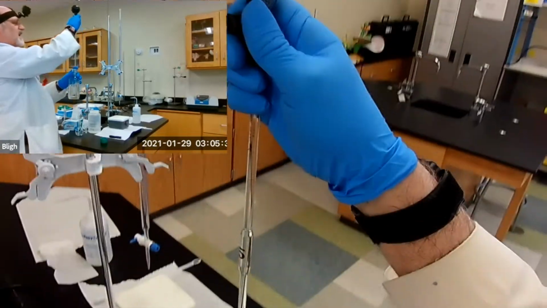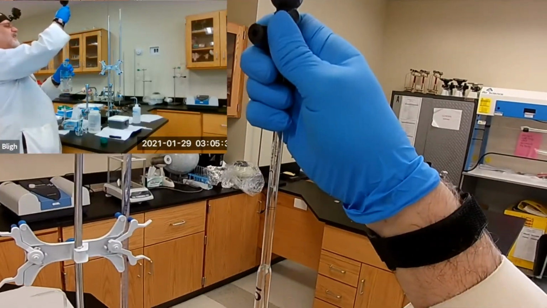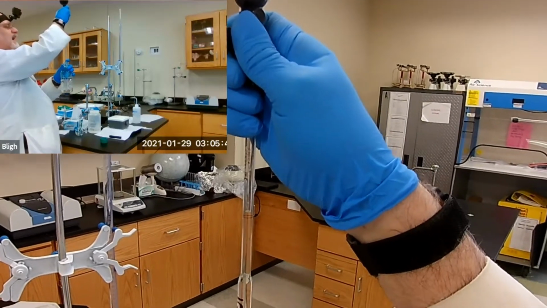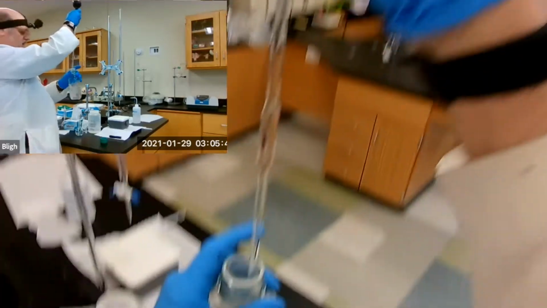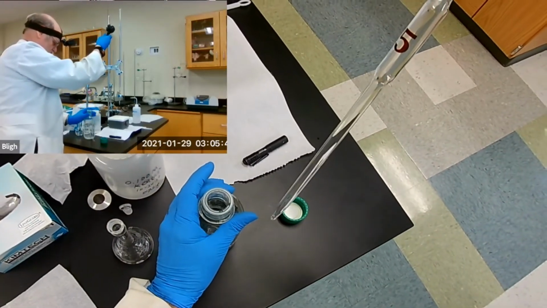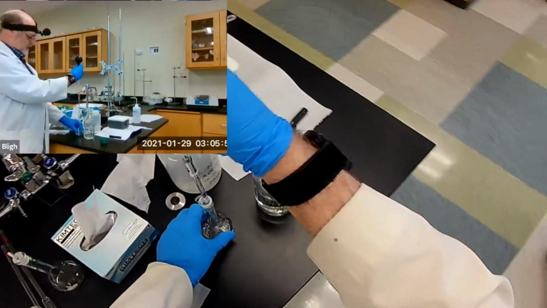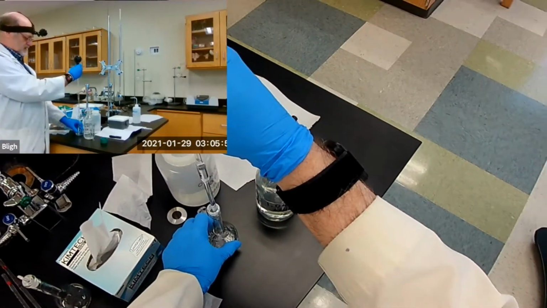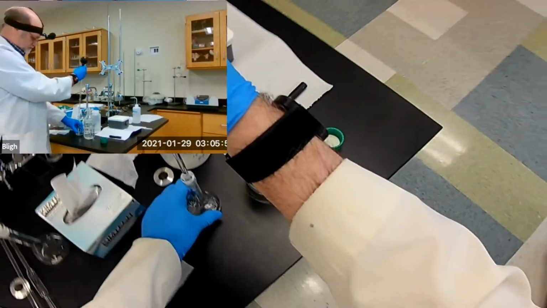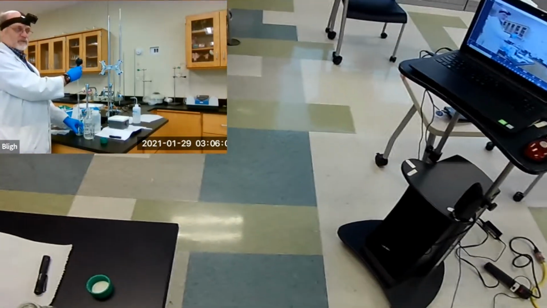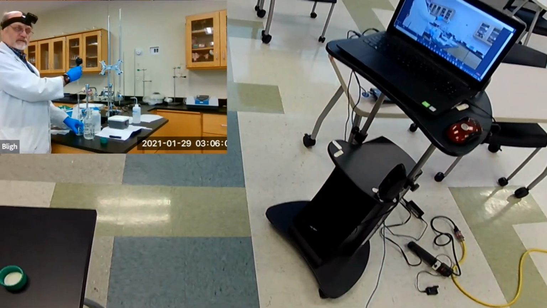And then we bring it down to the mark. There we go. I can see it. I have to get my eye level with the mark, and there it is. Okay. Expel that. Just let it drain. These pipettes are calibrated with aqueous solutions, so let them drain under gravity.